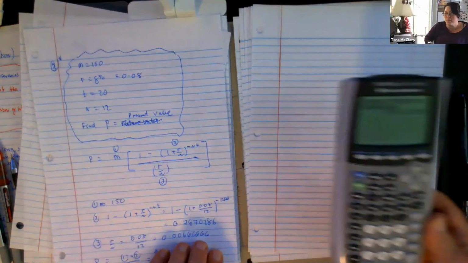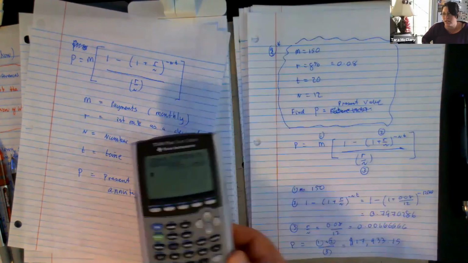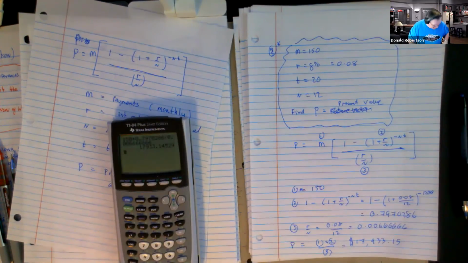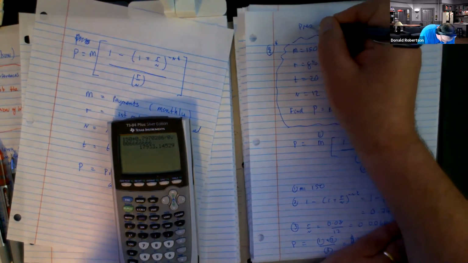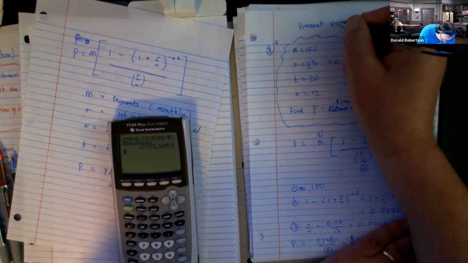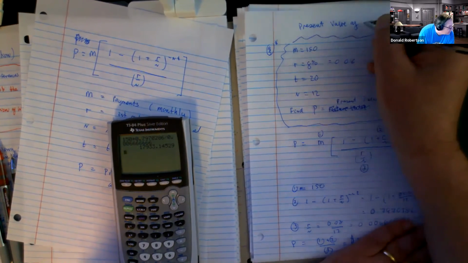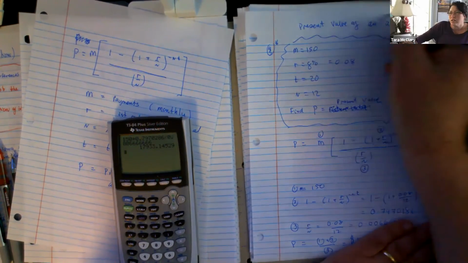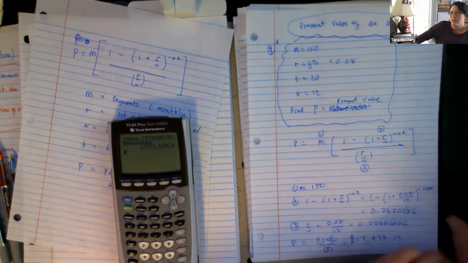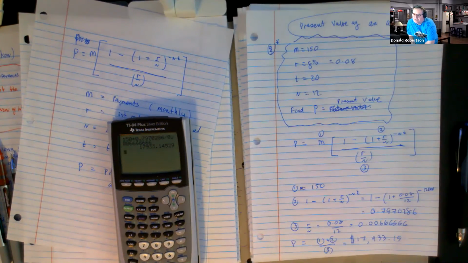What are these problems called on there? Is this the ordinary annuity formula? Well, these questions are all the ones we're doing right now. The key sentence is present value of an annuity. So when you see that sentence, you're using this guy, the present value of an annuity.